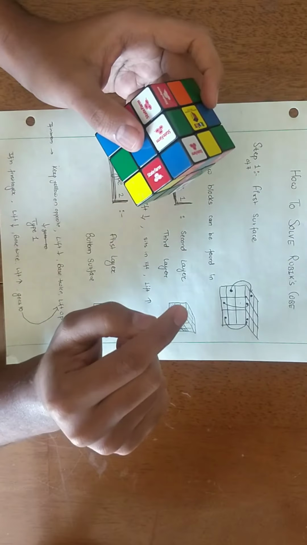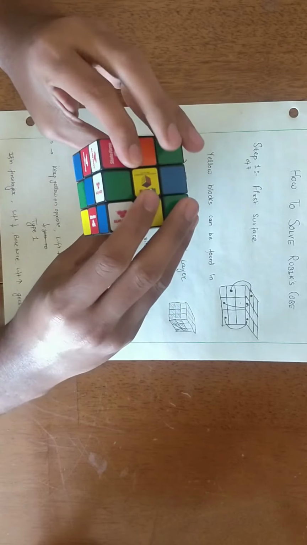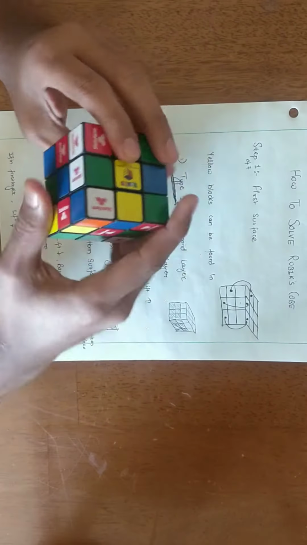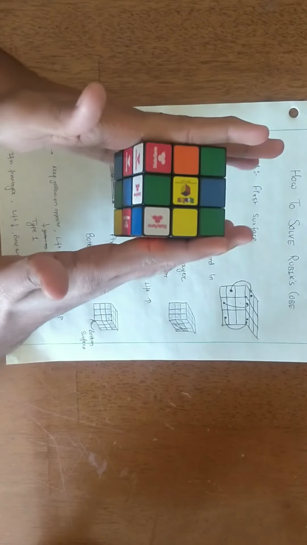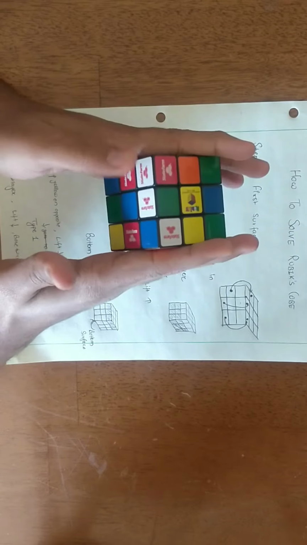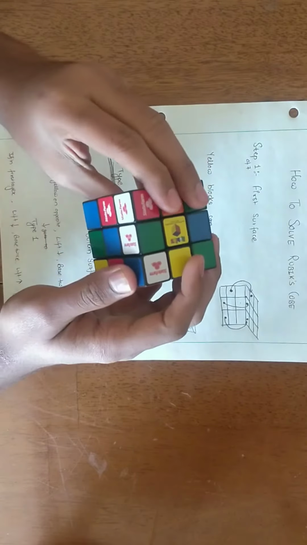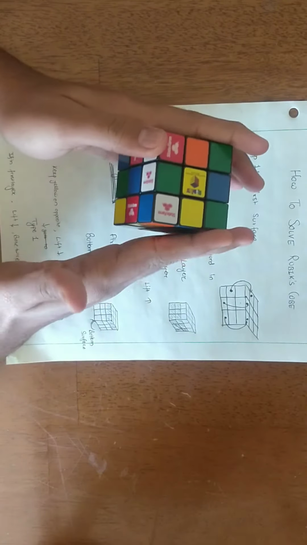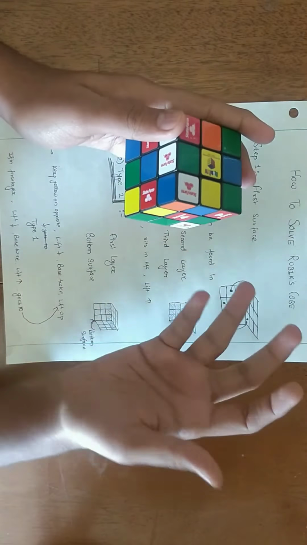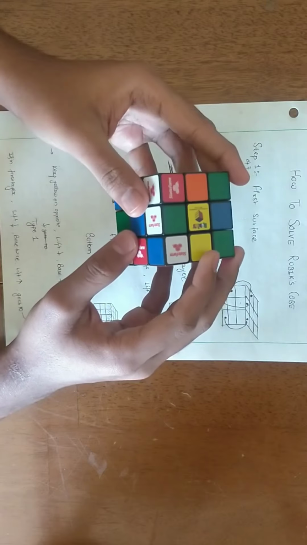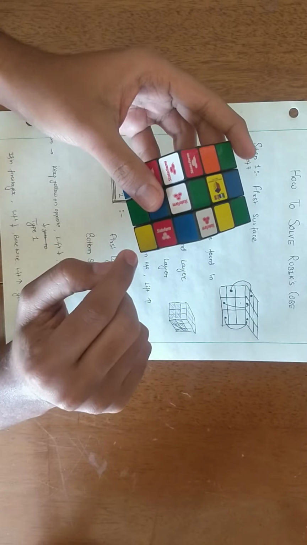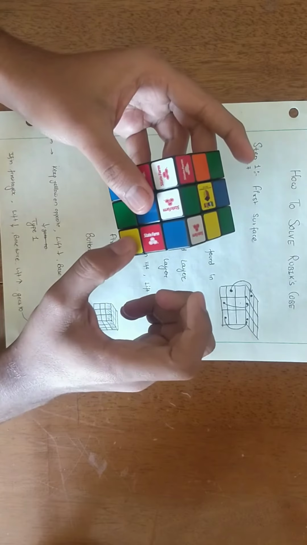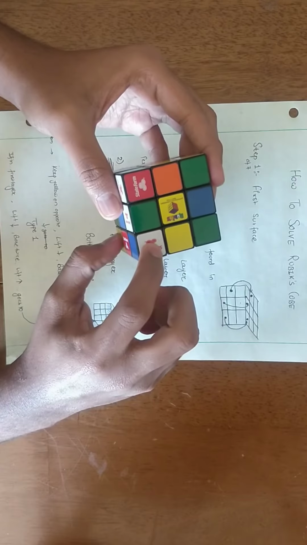But before that, whenever you hold a cube in front of you like this, a common nomenclature that we'll use here is that this block corresponds to this location.